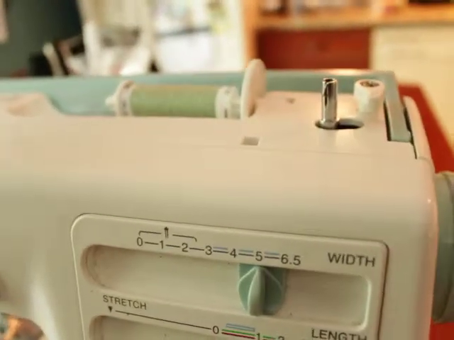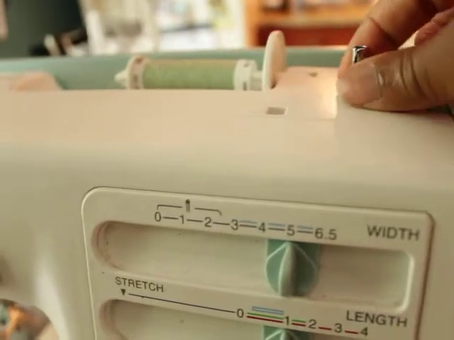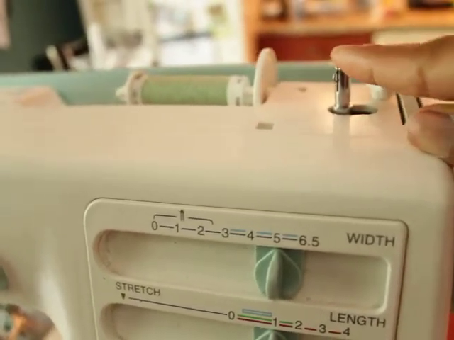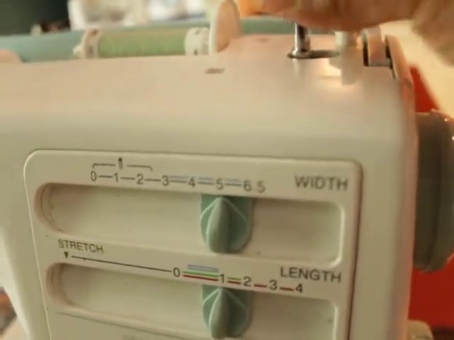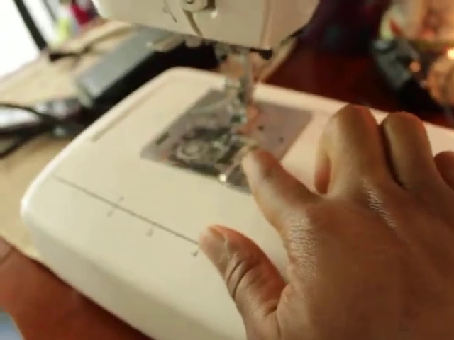Here is the bobbin pin. So what you do, this is where you will wind your bobbin. I know the older machines, some of them don't have winders. So right here, you just place a bobbin here. So actually, let me show you. Let me get my bobbin from out of the case.